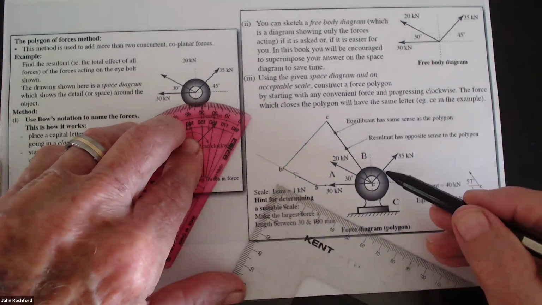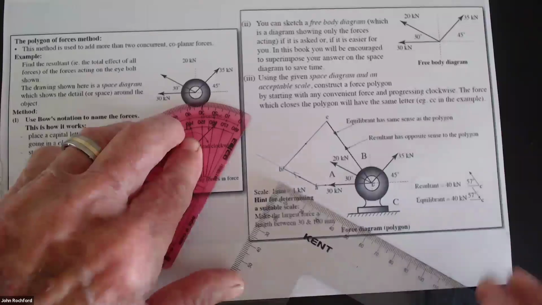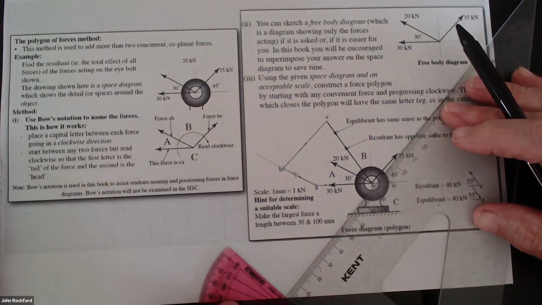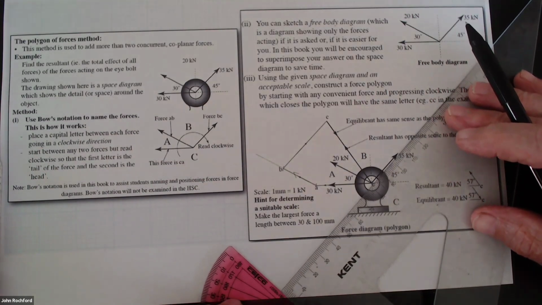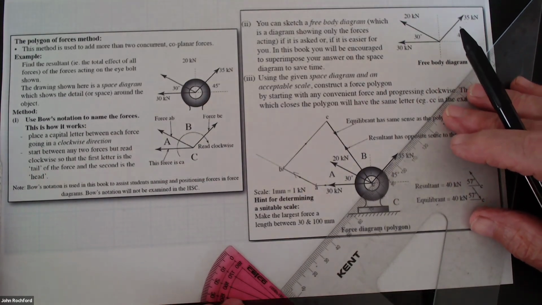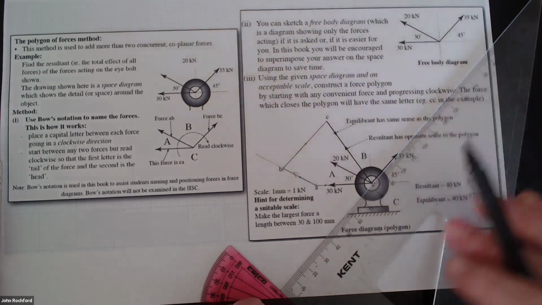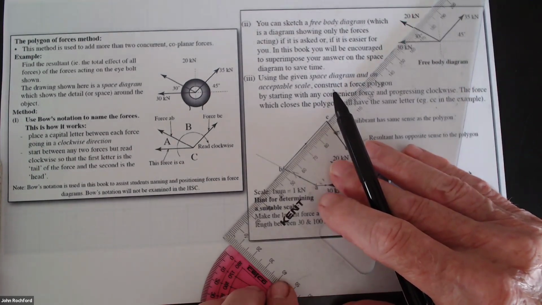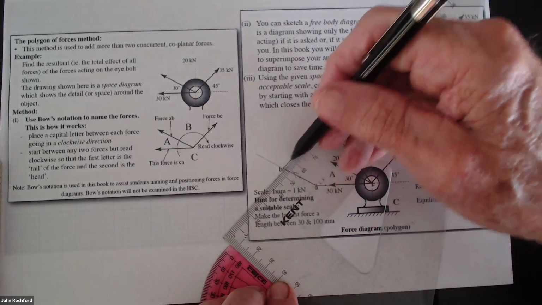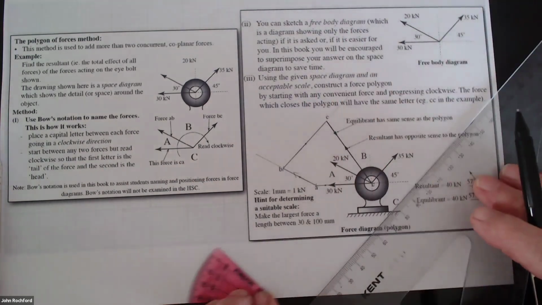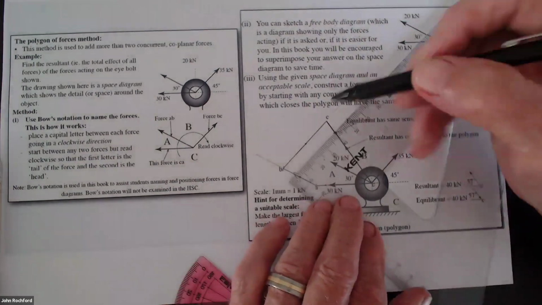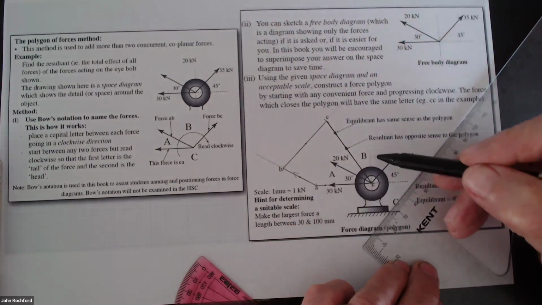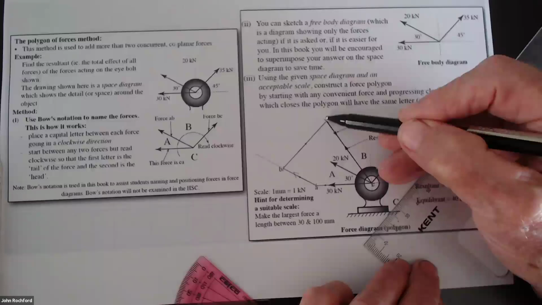The next force that you come to is BC. It's got to go through B there, and so I'm just going to transfer this angle. So it goes through B. Then you just draw that up there. That's 35, so that'll be 35 millimeters. So you mark 35 millimeters there, and this is force BC. So you put a little C there.